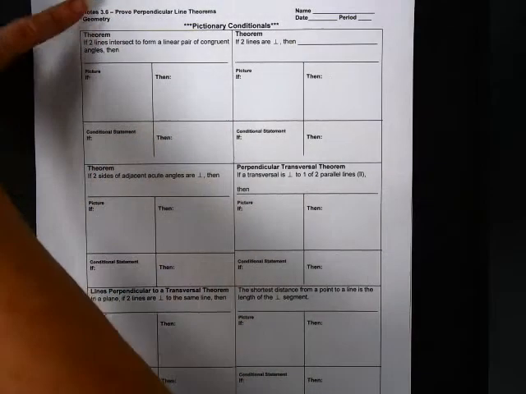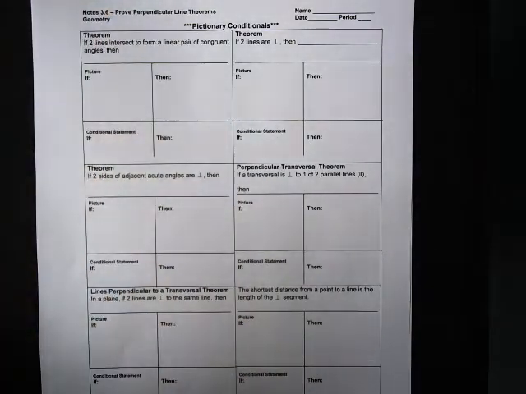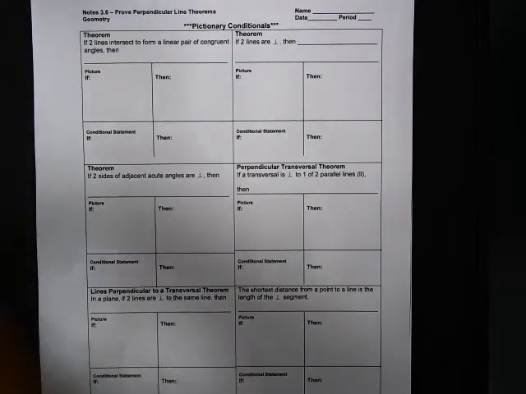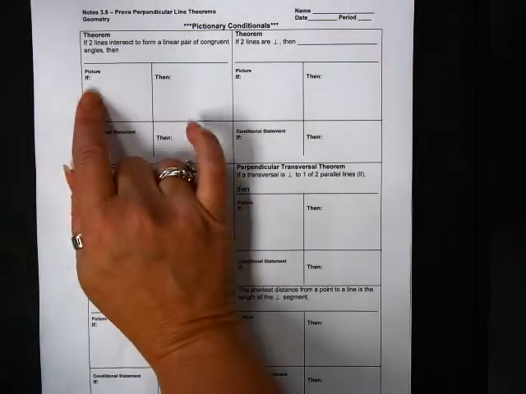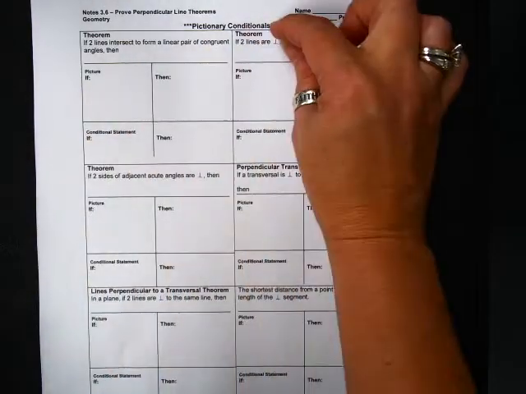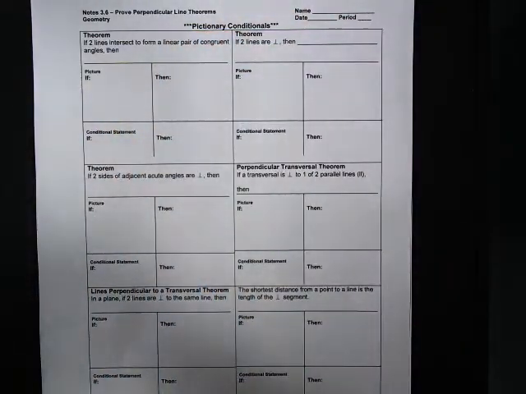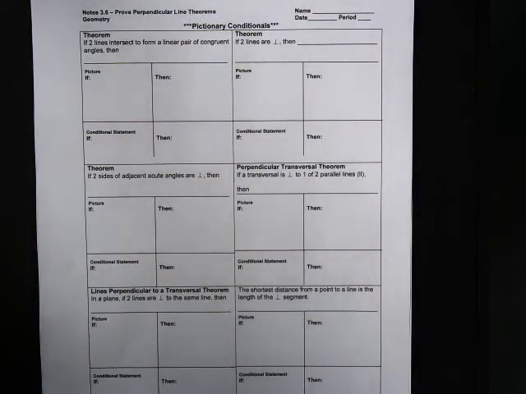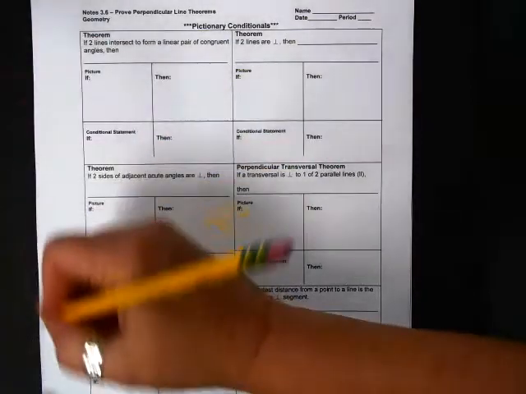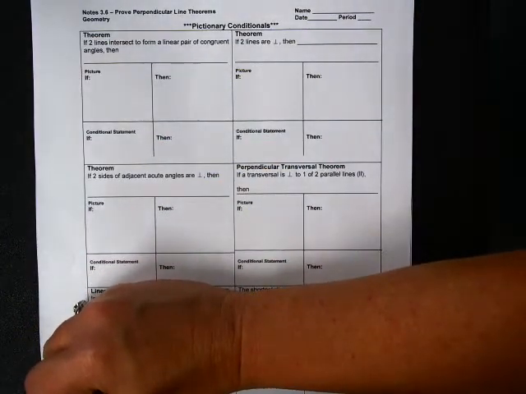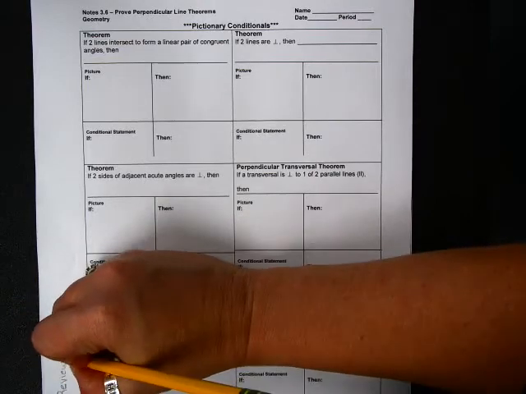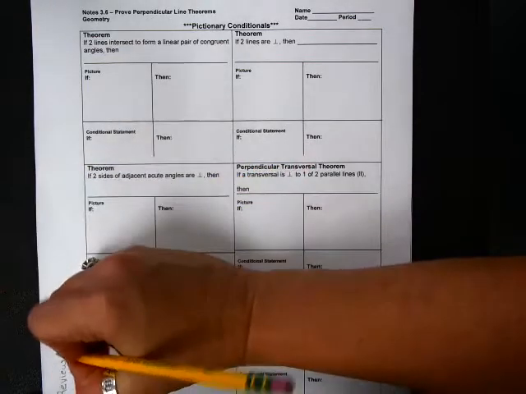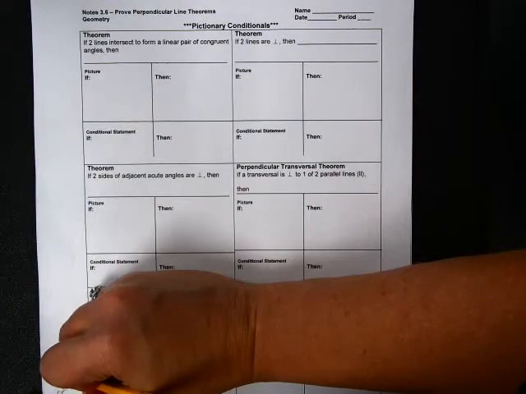Alright, students, today we are going to learn to prove perpendicular line theorems. I'm going to use a format called Pictionary conditionals. What it does is it takes an if-then statement and changes it into two separate pictures. Before I actually get started, I want to write down a couple of review items. First thing I want to review is, and I always write my review items over here, it's stuff I already know. The first one I want to write down is transversal.